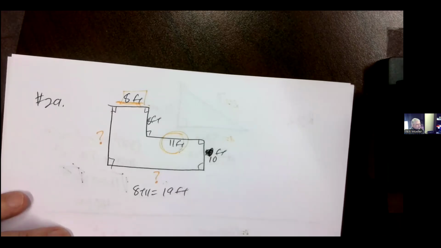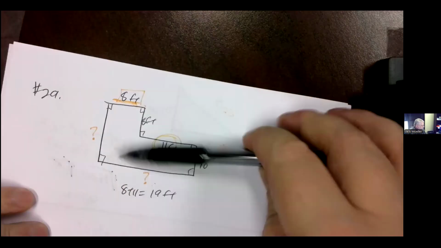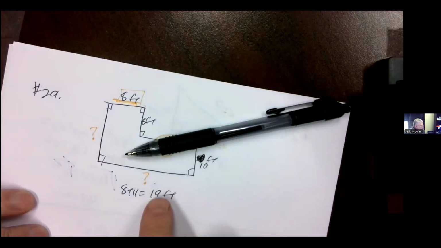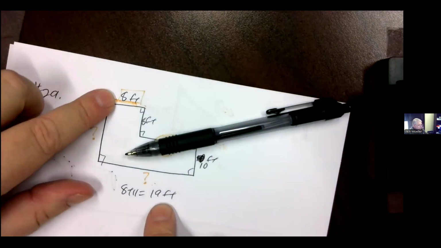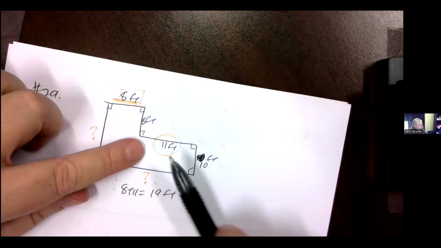The bottom is 19 feet. The other choice is if we knew the total, let's say that we knew this was 19 feet, but we didn't know the 11. How would we get that? Well, if you know the total and one of the other pieces, just subtract the pieces from the total. So 19 minus 8 would give you 11.